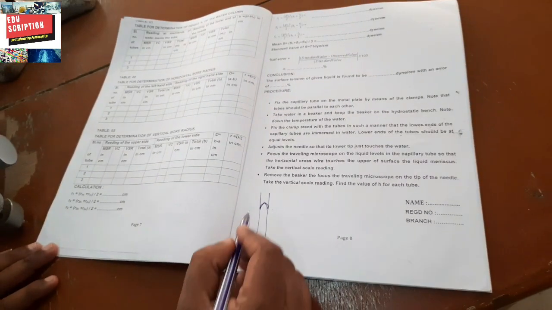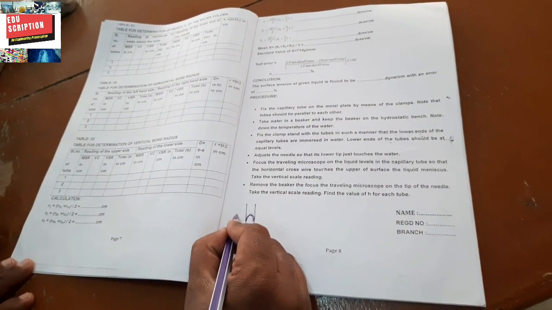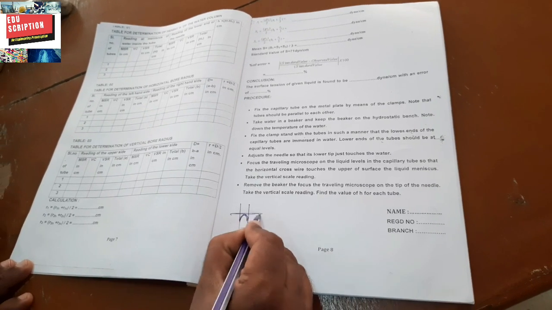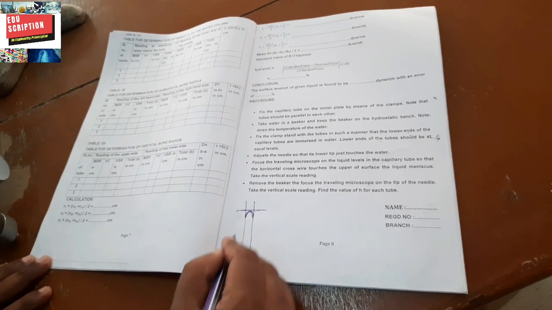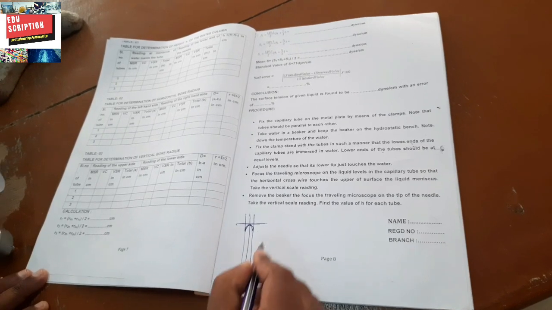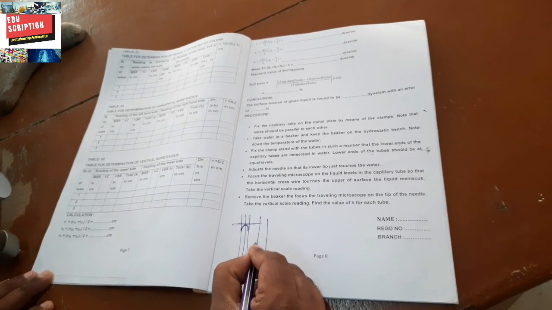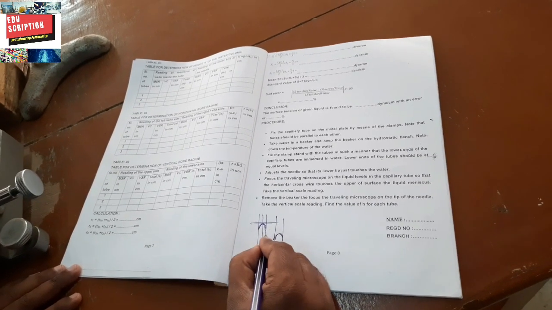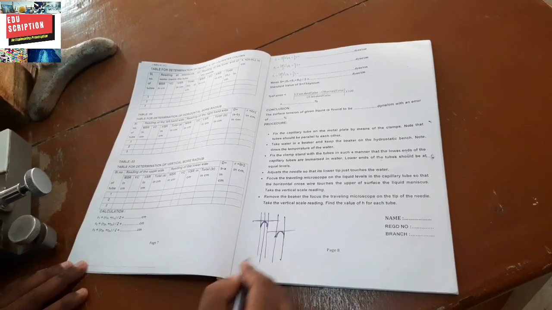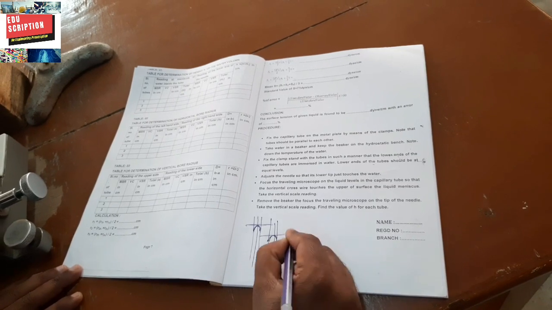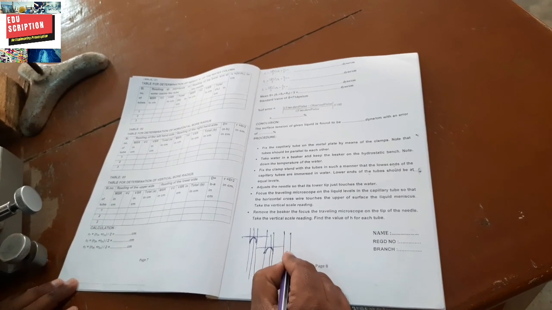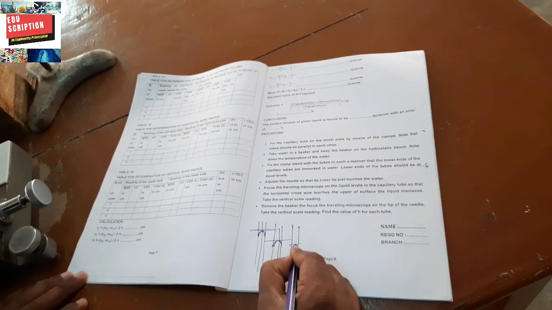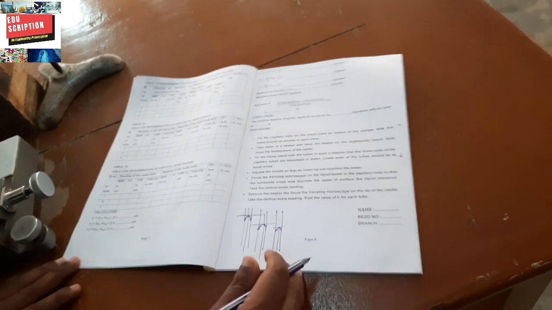Then we focus it and make the horizontal crosswire of the microscope tangent like this. Then we take the vertical reading. Similarly, we go for the second capillary tube, where the water meniscus is like this, tangent the horizontal crosswire, then take the vertical reading. Similarly go up to the third capillary tube, and in the same process we find it for the third.